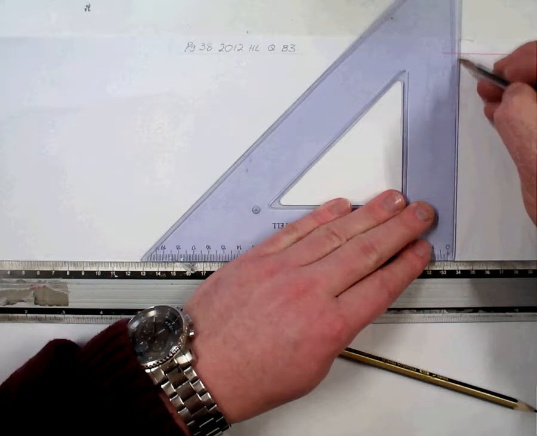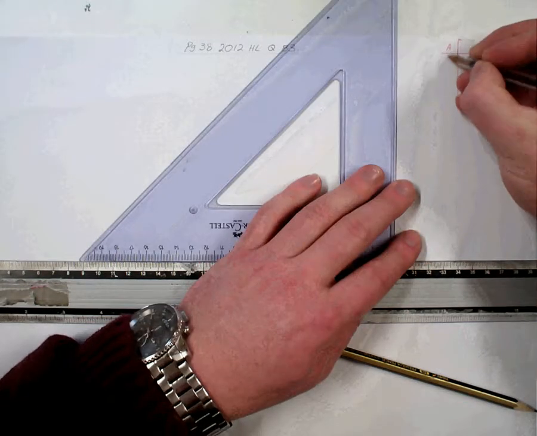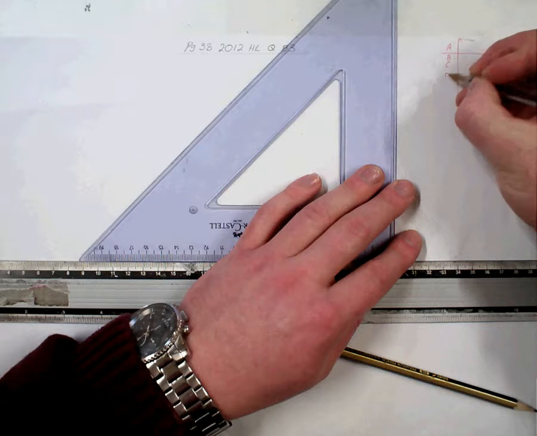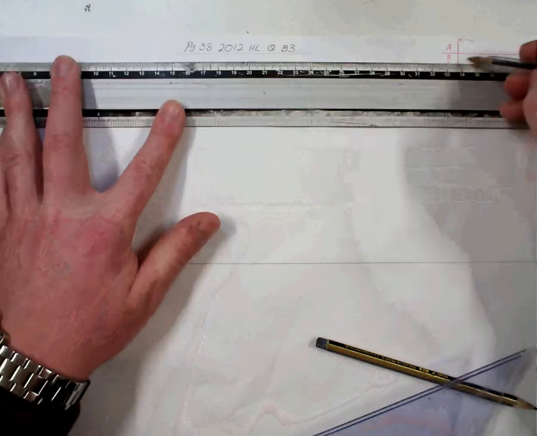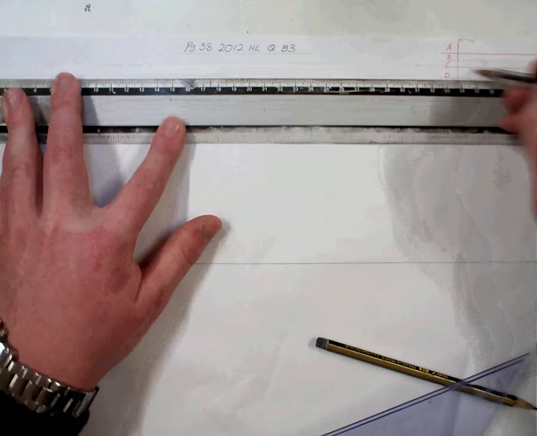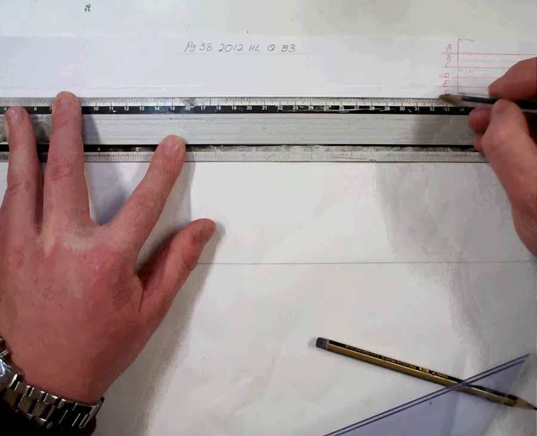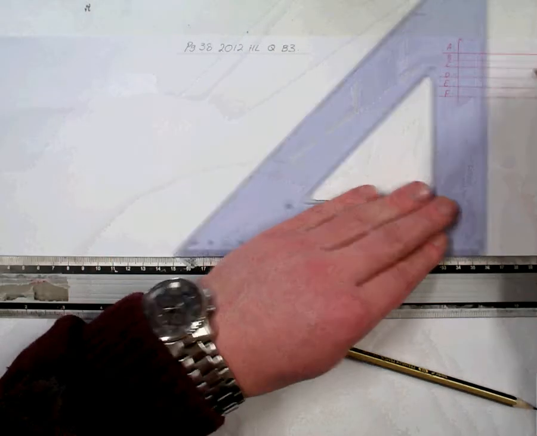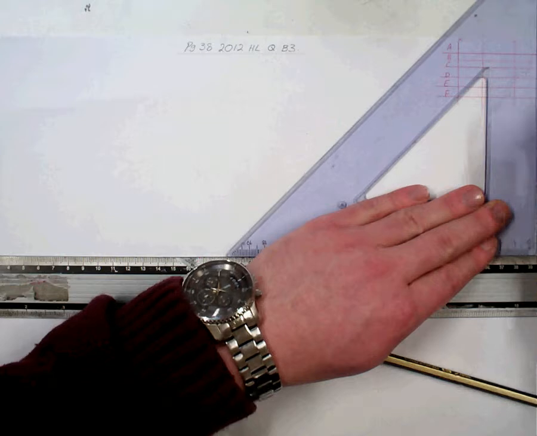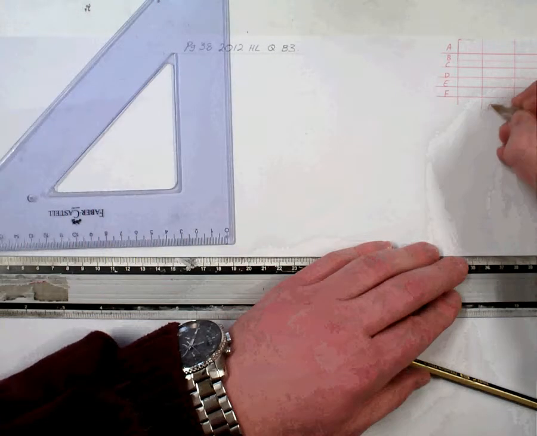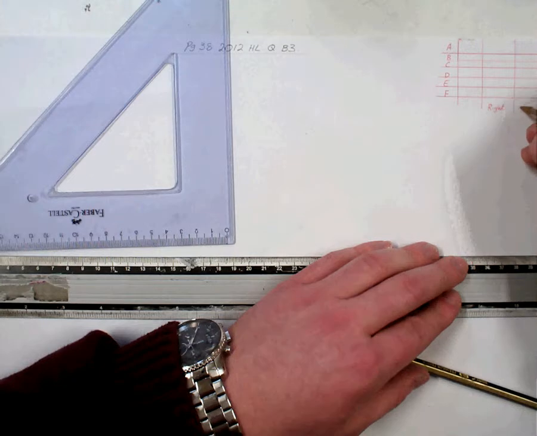So we have A, B, C, D, E and F. Four columns. This column is right, up, down.